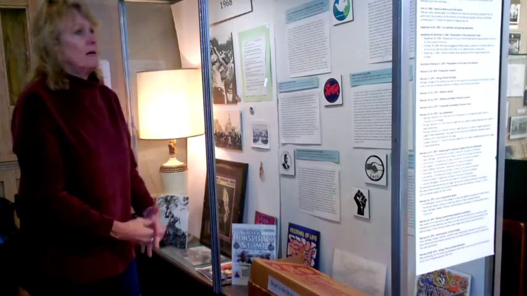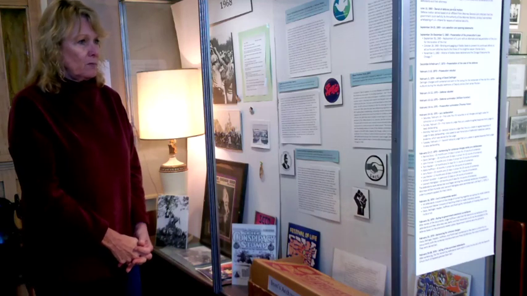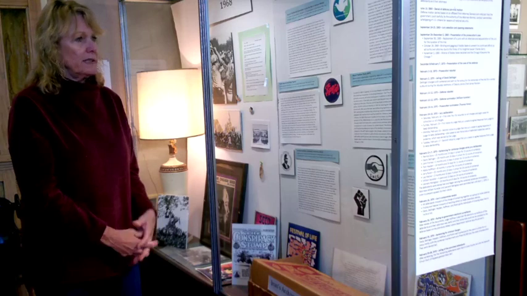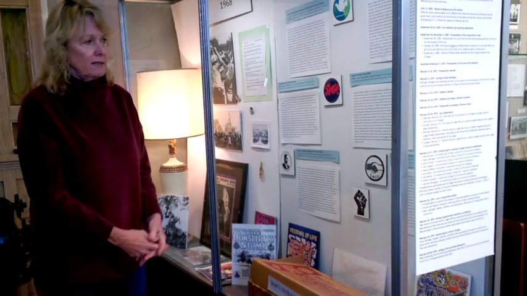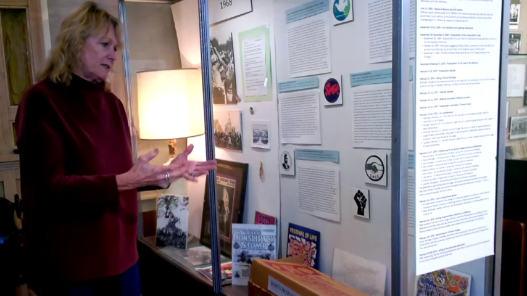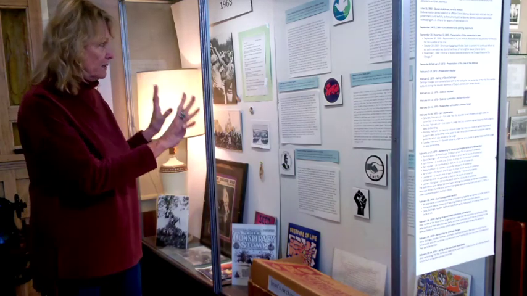So this exhibit, the conspiracy trial exhibit of the conspiracy trial of 1969 and 1970, my mom was a sequestered juror for 5 months, and she was instrumental in getting the charges overturned. And therefore, I curated this exhibit. The start of it, this is the beginning of it.